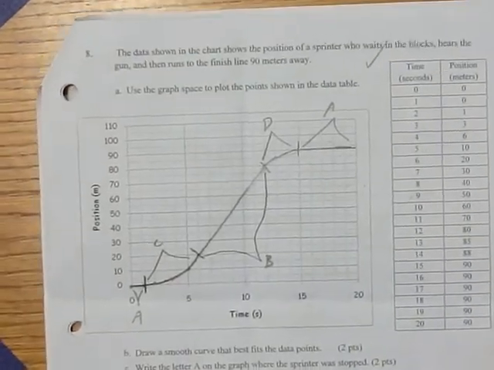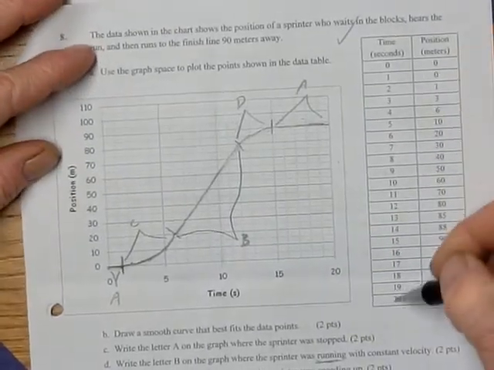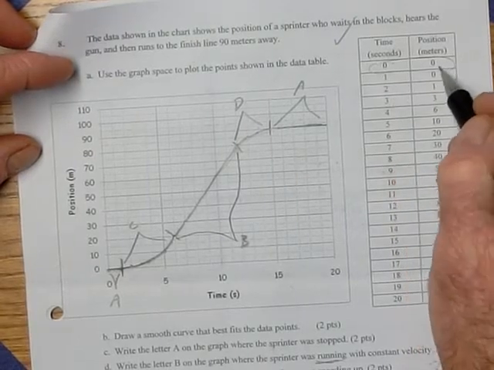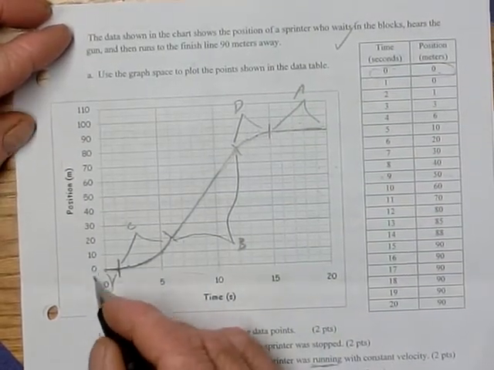Page 3 and probably 4 of the motion test. Most people did pretty well on this. Plotting these points, you just look for time in seconds, position in meters. This is time, this is position.